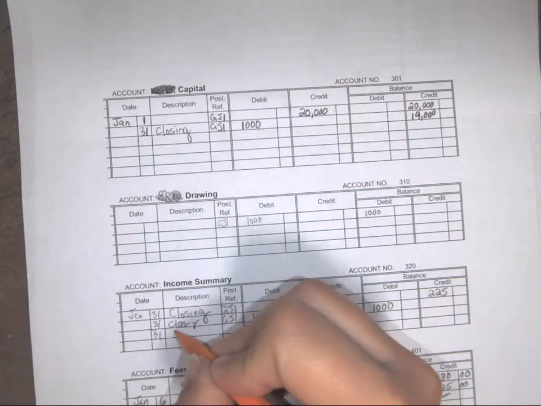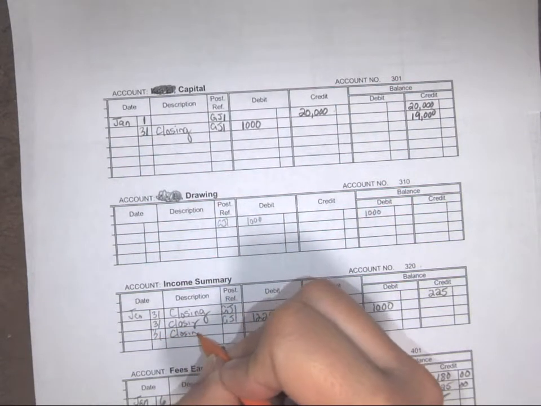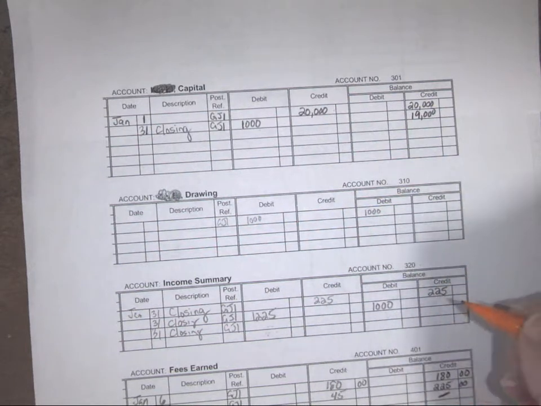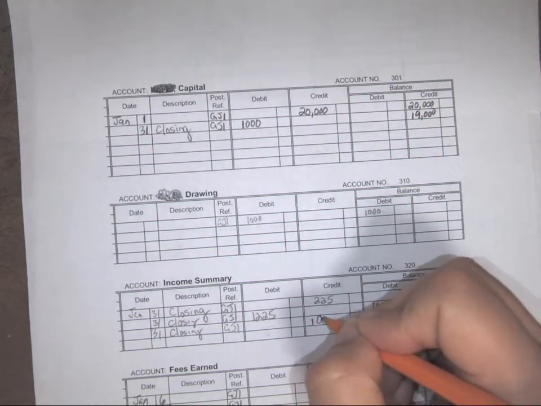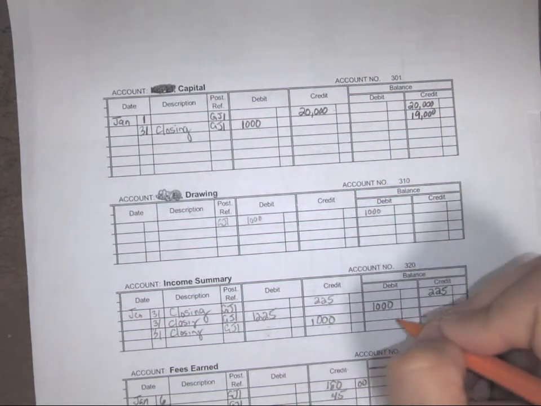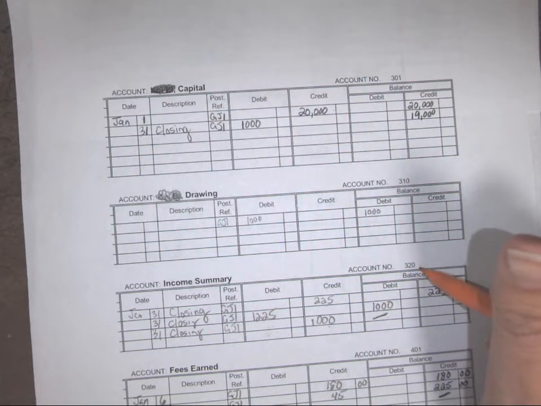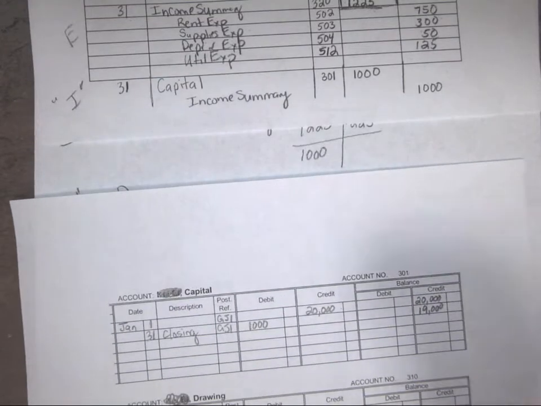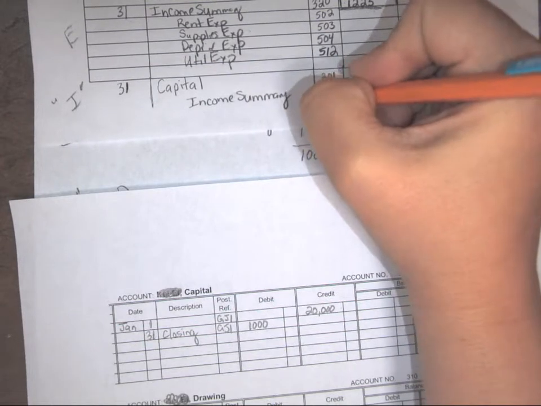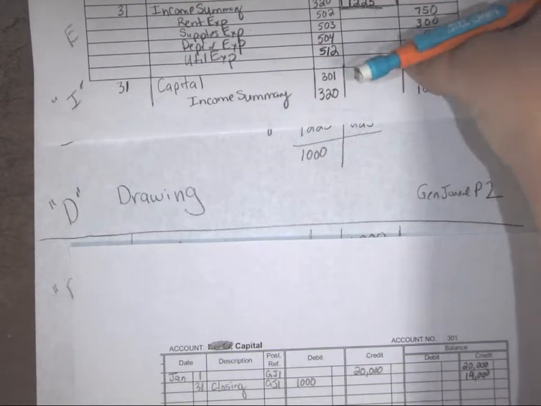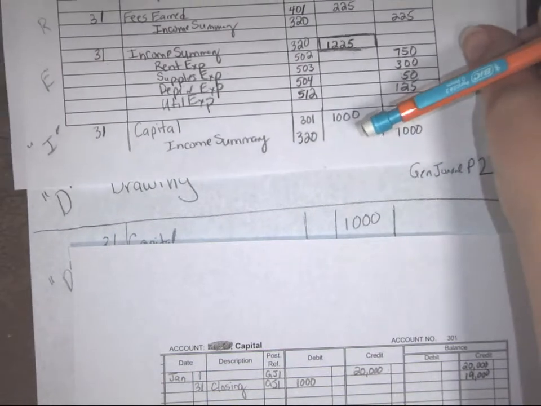That is the 31st. I am trying to close this out. It is on the first page. And so what I have here is a debit and a credit for $1,000, which means that this account is closing out also. That is account 320. So I will come back over here and I will put in 320. So now we're almost finished with these items.